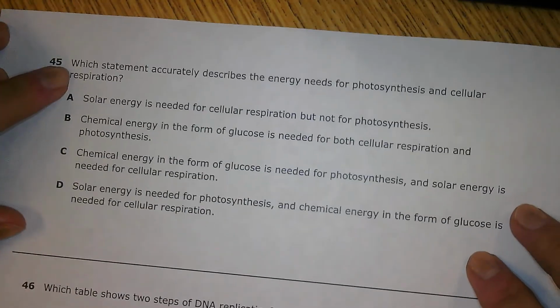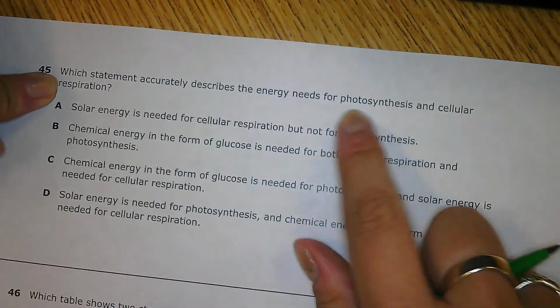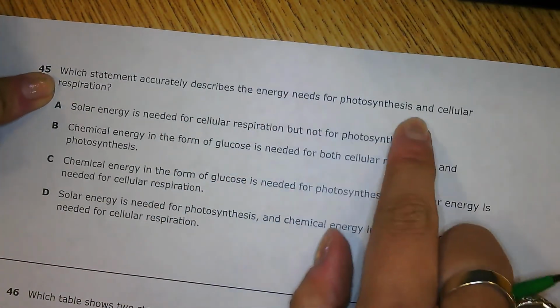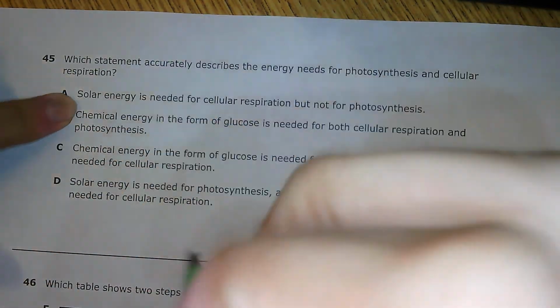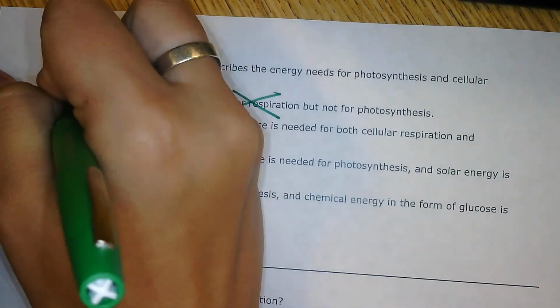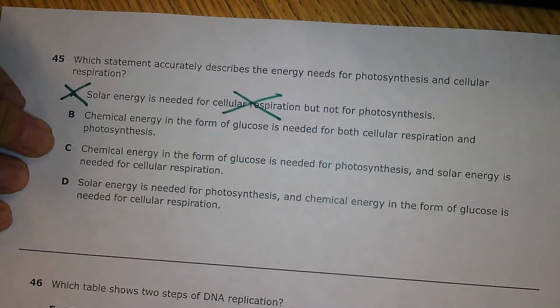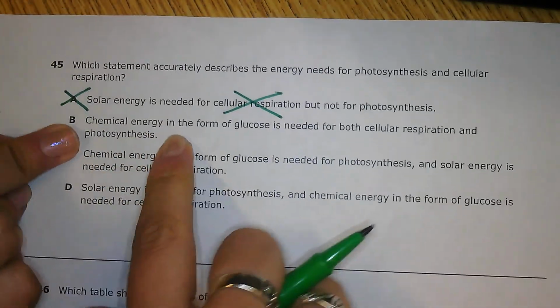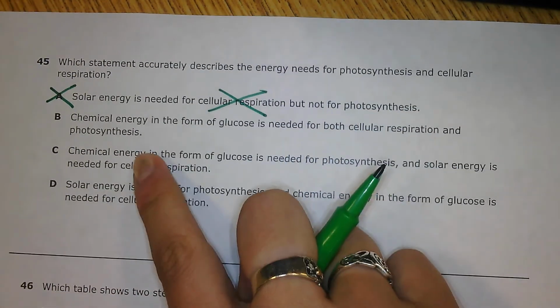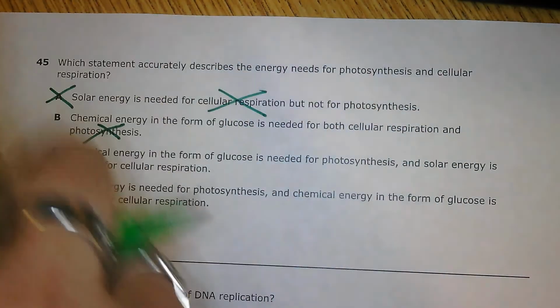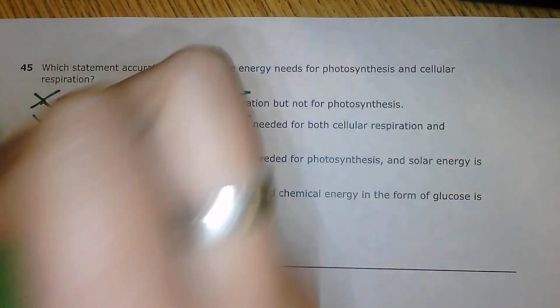So the answer is F. Moving on to 45. Which statement accurately describes the energy needs for photosynthesis and cellular respiration? So solar energy is needed for cellular respiration? Absolutely not. Solar energy is needed for photosynthesis. Chemical energy in the form of glucose is needed for both cellular respiration and photosynthesis? Not for photosynthesis. The sun is needed for photosynthesis.